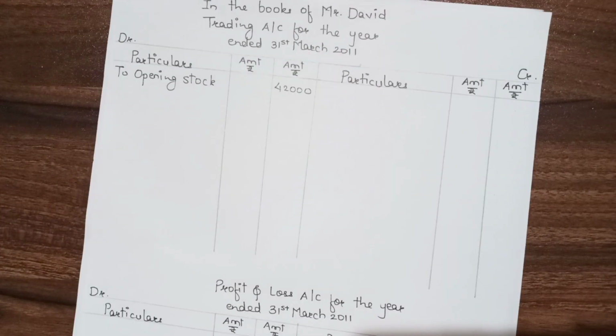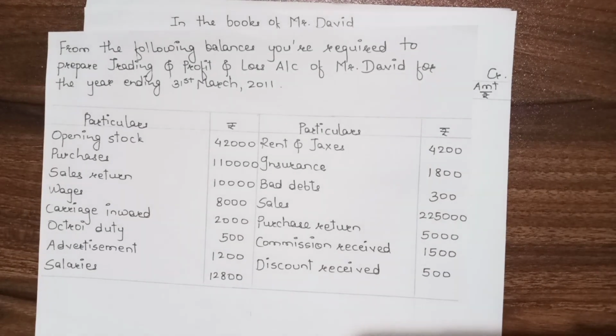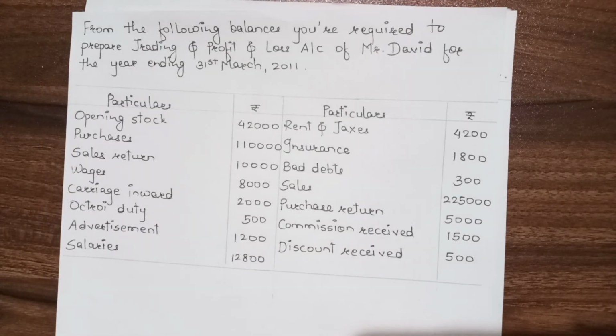Done. Let's move on to the next item. Next item is purchases. Now just make sure whether you have any adjustment on purchases or not. Here this is just the starting of your example.